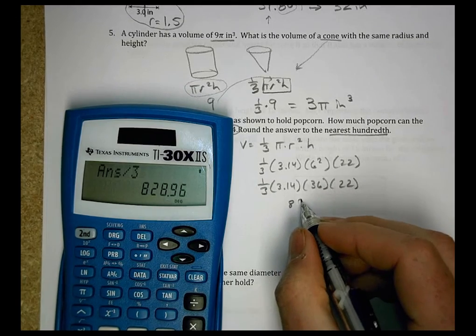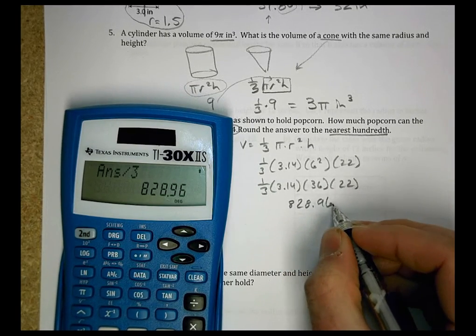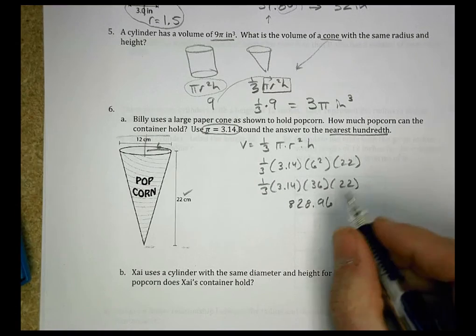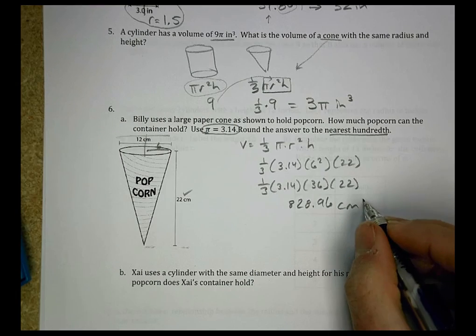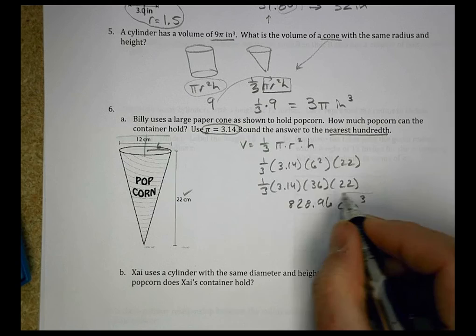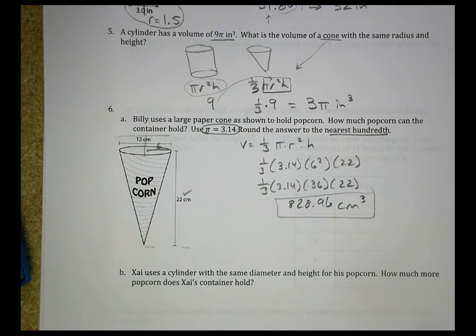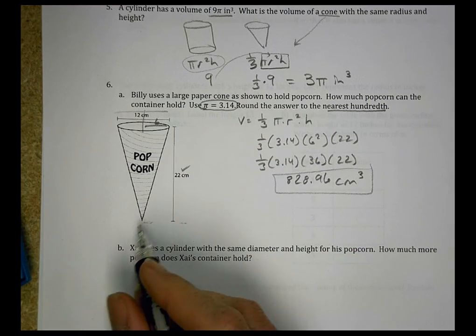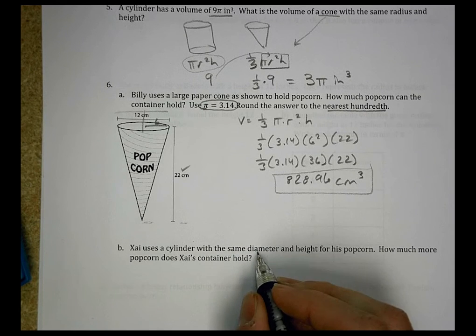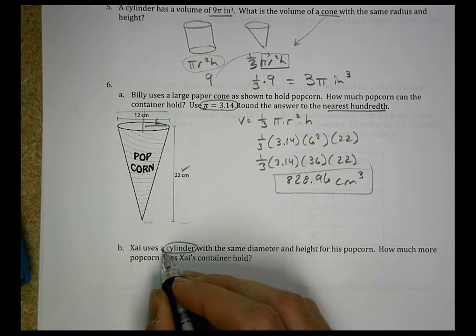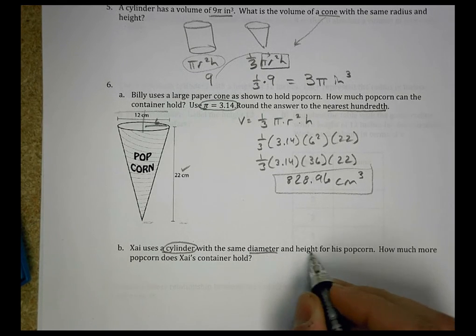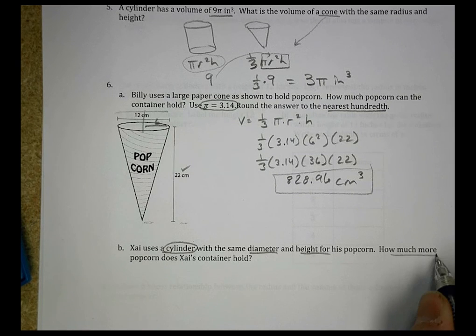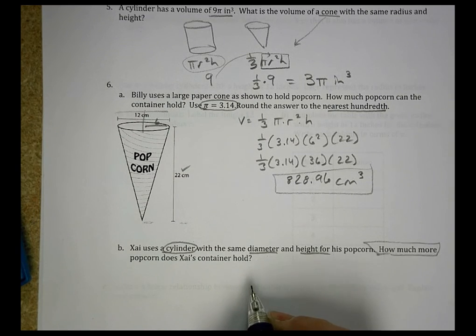And I end up with 828.96. And my nearest hundredth, I'm already there, so I can just write centimeters cubed for the solution for that one. Then it says that Chai uses a cylinder with the same diameter. So it's a cylinder with the same diameter and height for his popcorn. How much more popcorn does the container hold?